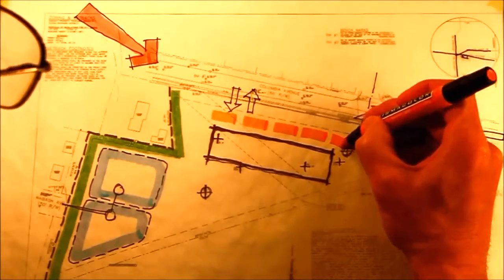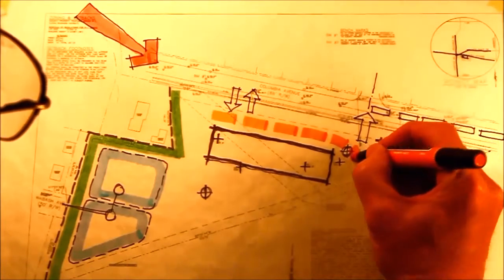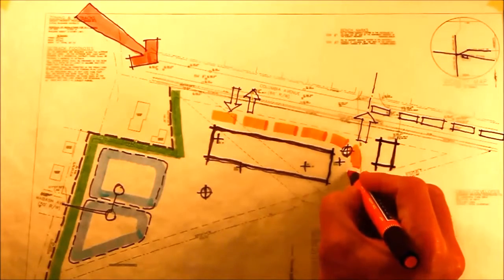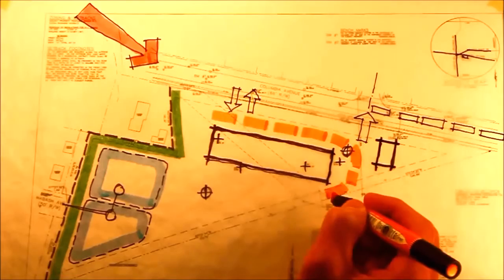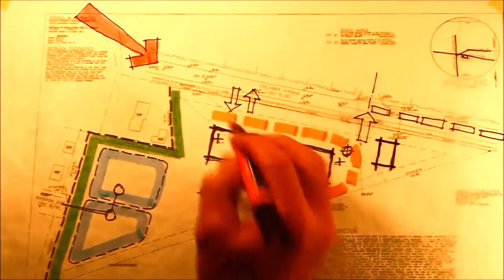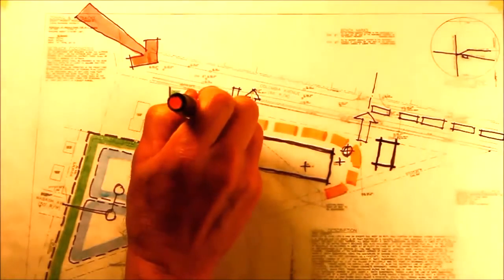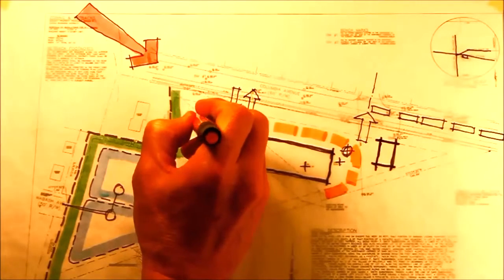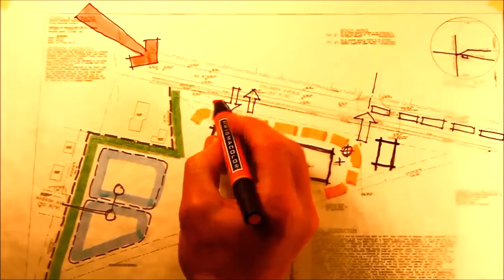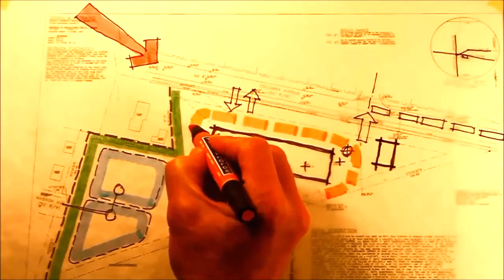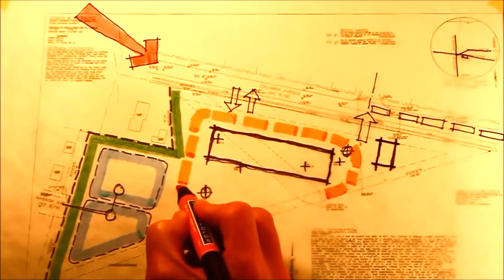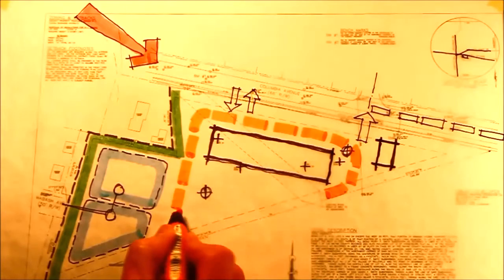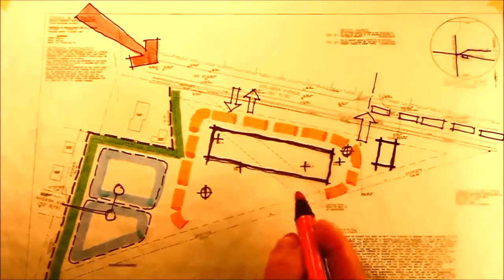And again, we don't really know precisely where this drive is going to go, but we get an idea. So we have to stay on our property, and we're going to need to get a turn in here, and this turn is going to have to accommodate emergency vehicles, and we'll probably come down as far as we can.